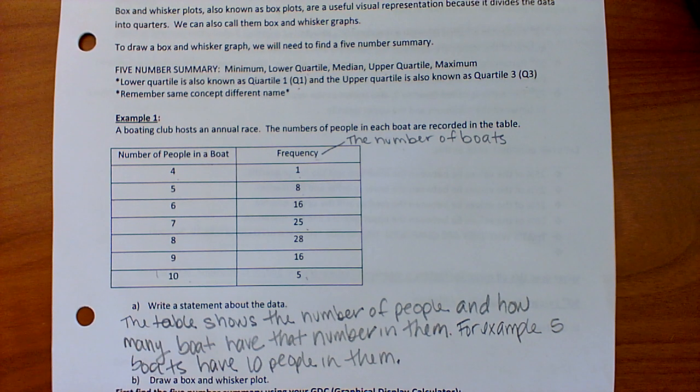This is what you're going to need to do for your IA. You're going to have a table of data. You're going to have to tell me, what does this table show? And you're going to have to give me an example of being able to read the table. It makes for good writing, good statistical writing.